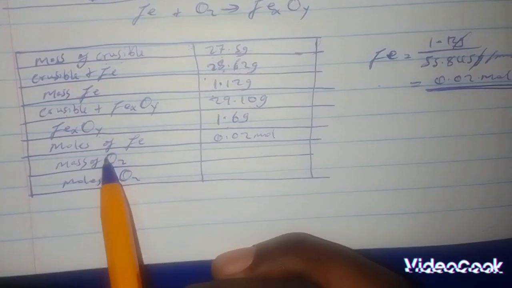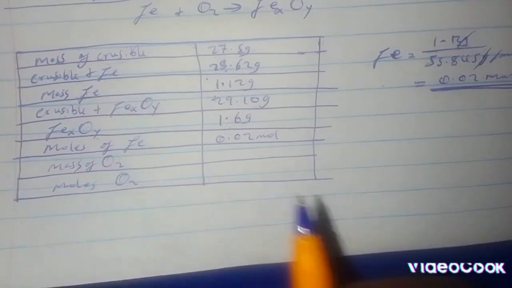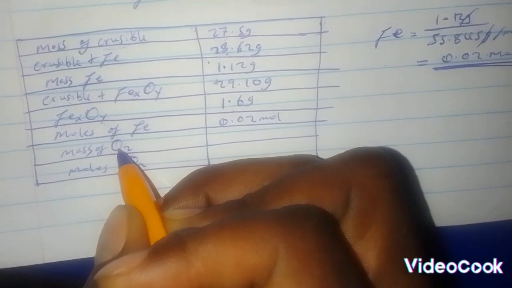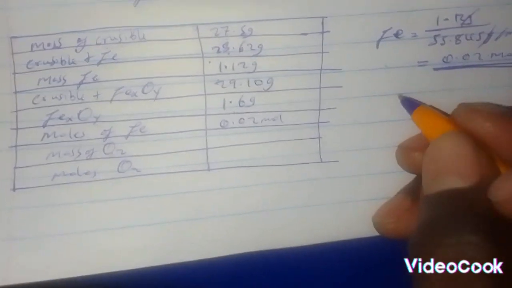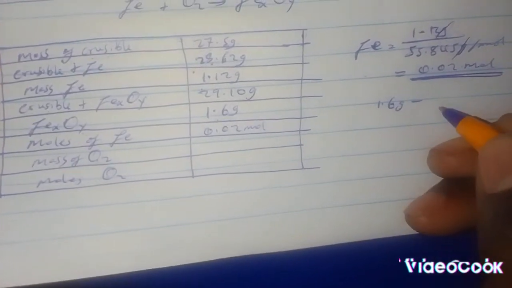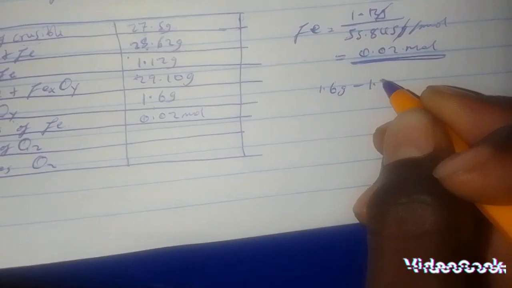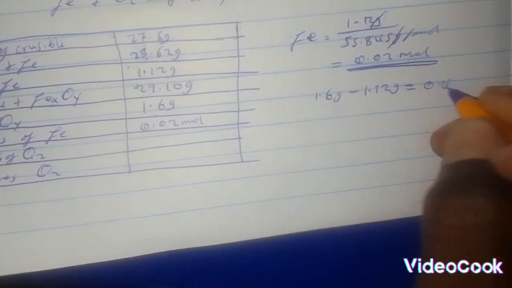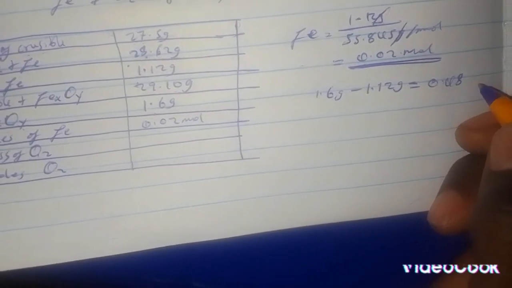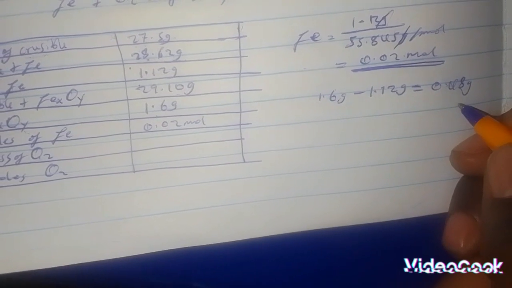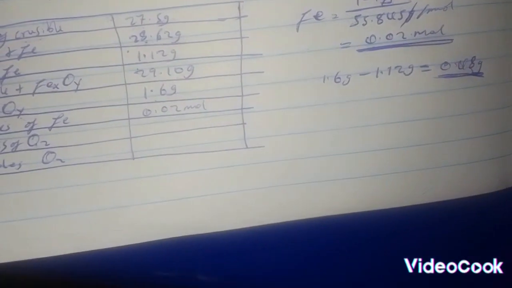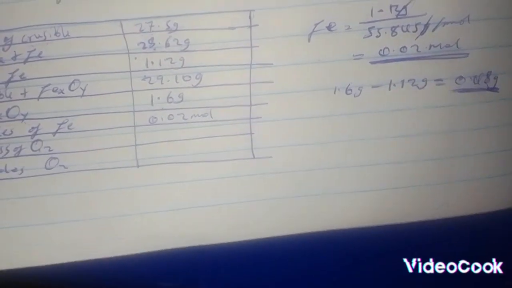Therefore, for us to know the mass of this, since we know the mass of this and this, we will just say the mass of this minus the mass of this. What will remain is the mass for oxygen. So the mass of iron oxide is 1.6 grams minus the mass for iron, which is 1.12 grams, giving us 0.48 grams. Okay. Now, from here, where are we heading to?